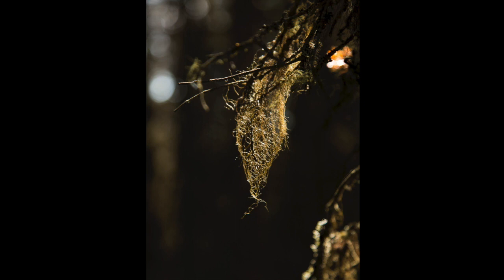Now, here's an example of some moss that I saw hanging off of a tree branch. I decided to shoot it a couple of different ways, and in this particular one, I shot it vertically, so up and down. And I decided to place the moss in the top right third and have it coming into the photo.